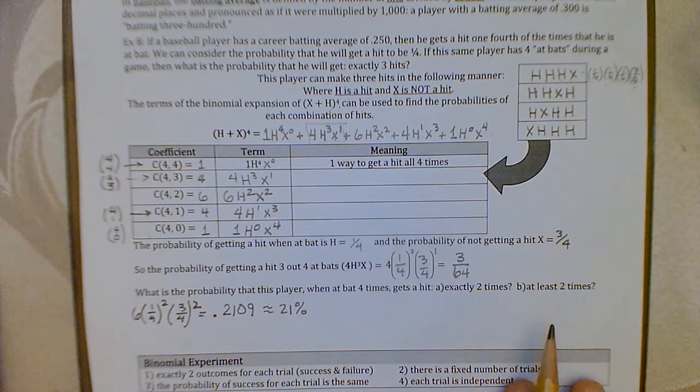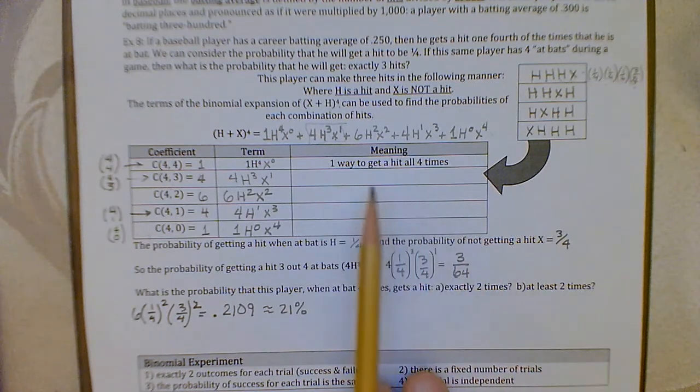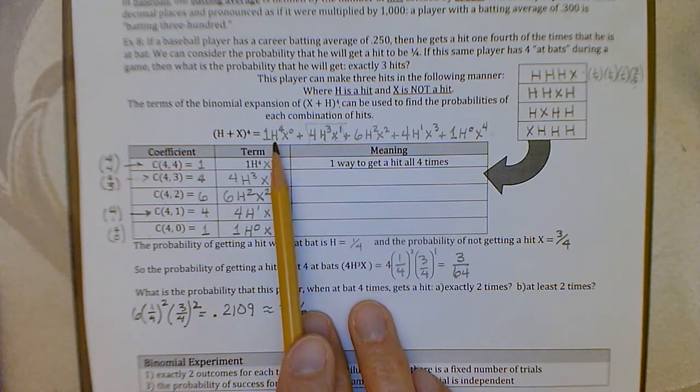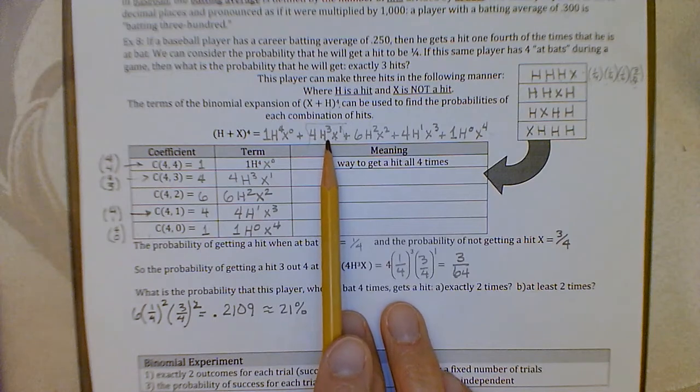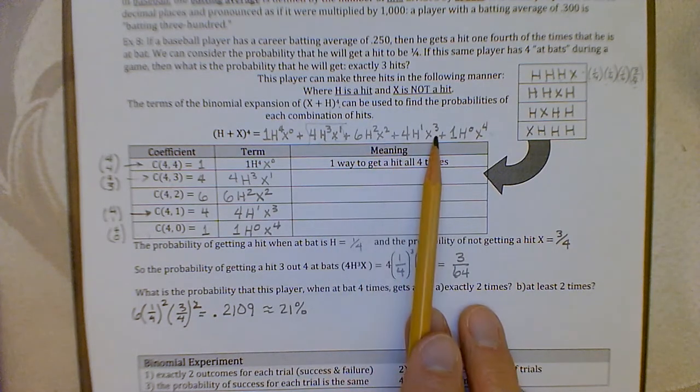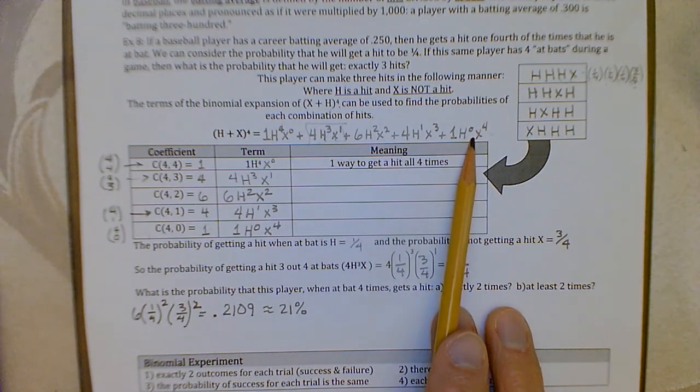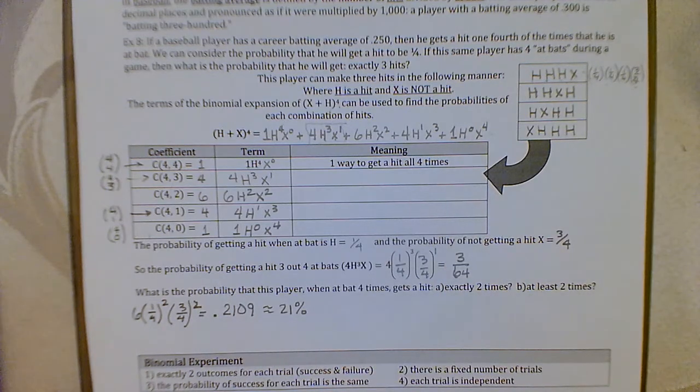All right, what about at least 2? Okay, so at least 2 hits, that would be what? 4 hits would count. That would also be 3 hits, 2 hits. This would not count, and this would not count. So this one is going to be a little bit more complicated.